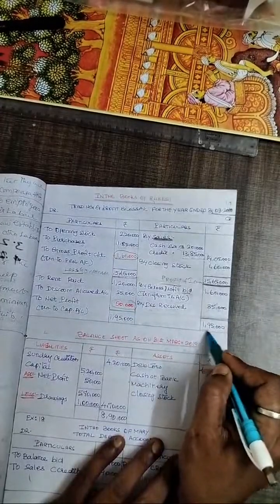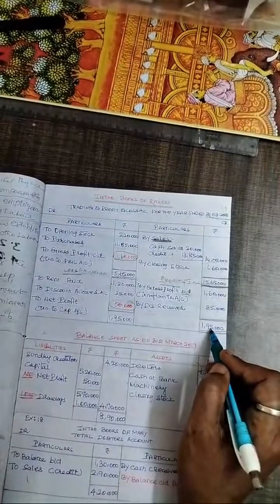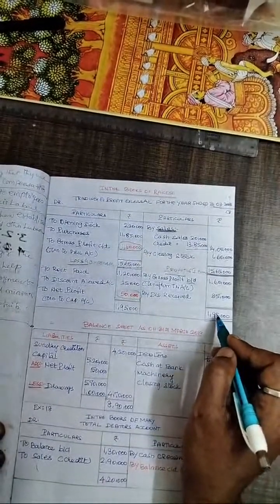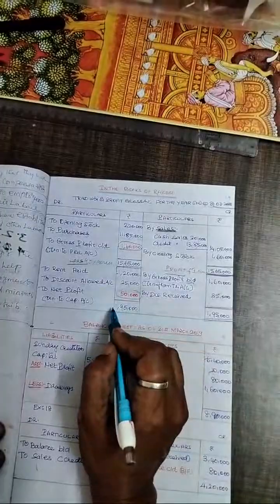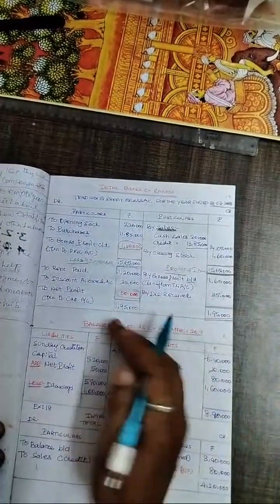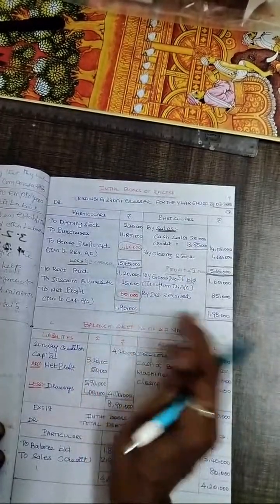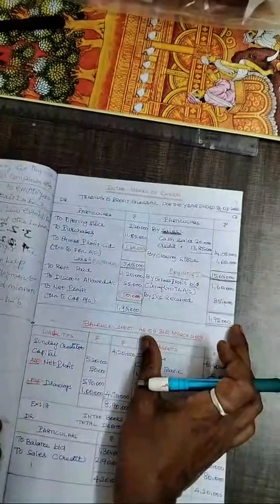After entering the total, we should draw a double line, denoted as total. The same value, 1,95,000, you should enter on the same horizontal line on the debit side. 1,95,000, the same total entered here. Okay, this is called total. On both sides, the higher value we entered as the total.